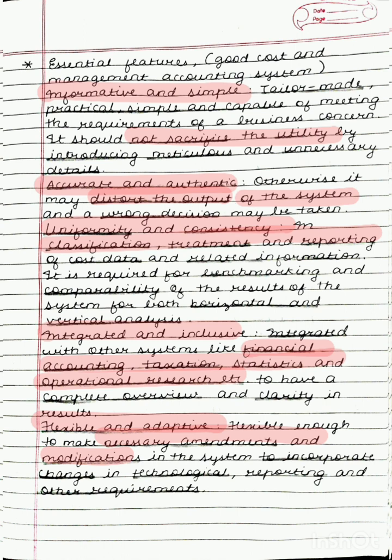Accurate and authentic. The data to be used by the cost and management accounting system should be accurate and authentic, otherwise it may distort the output of the system and a wrong decision may be taken.